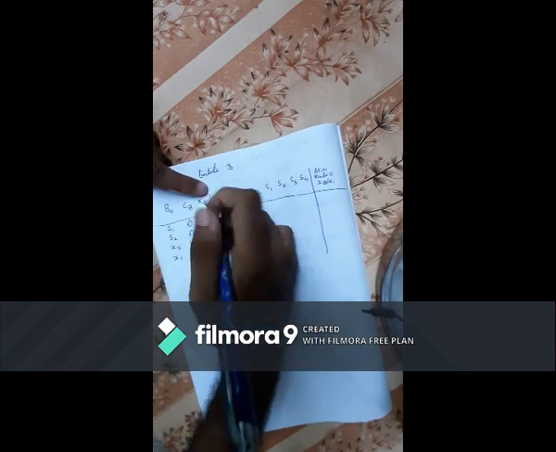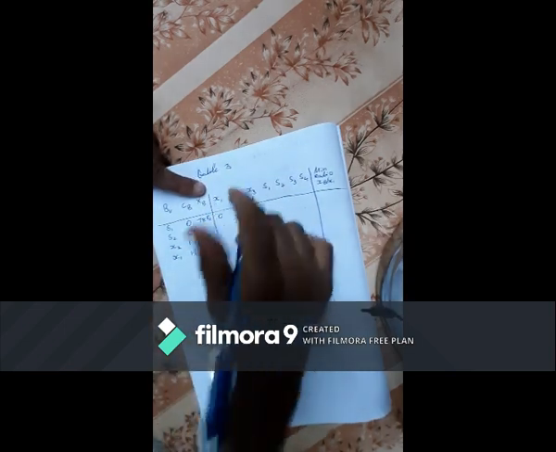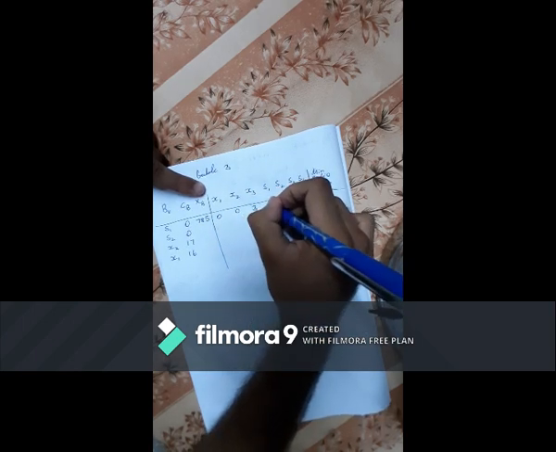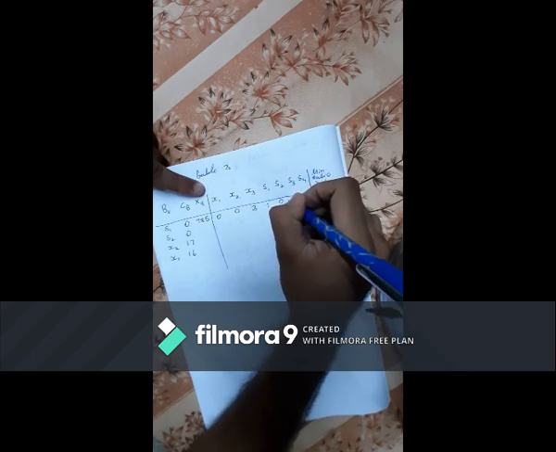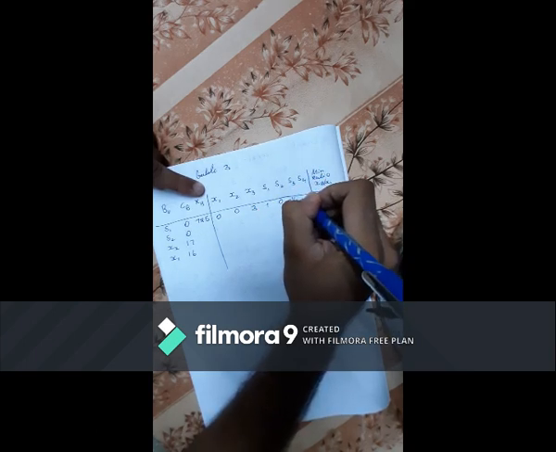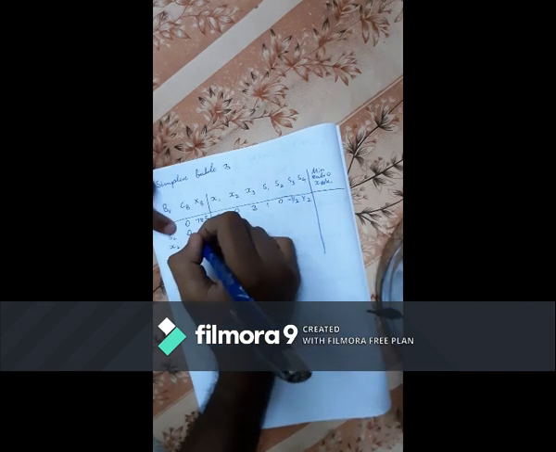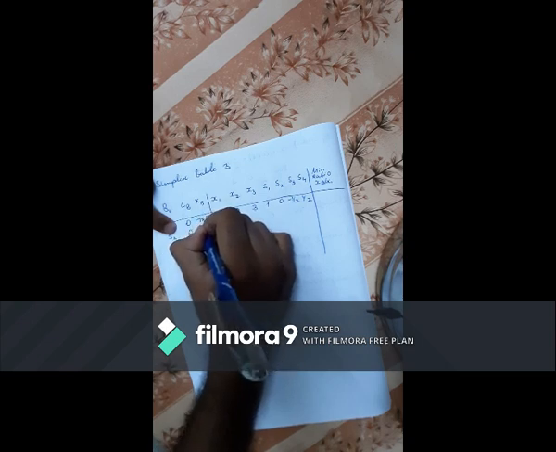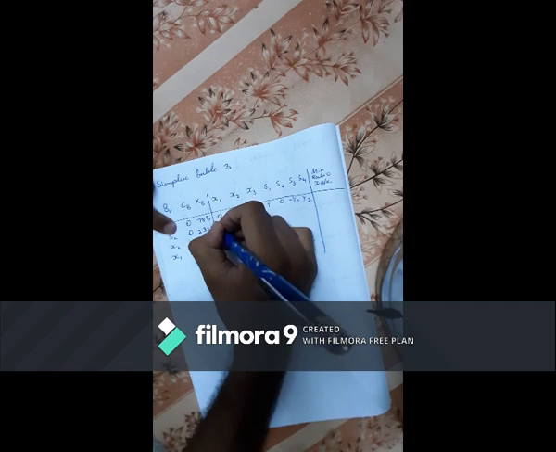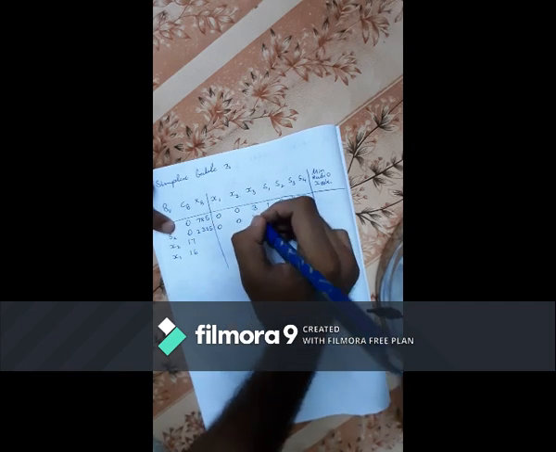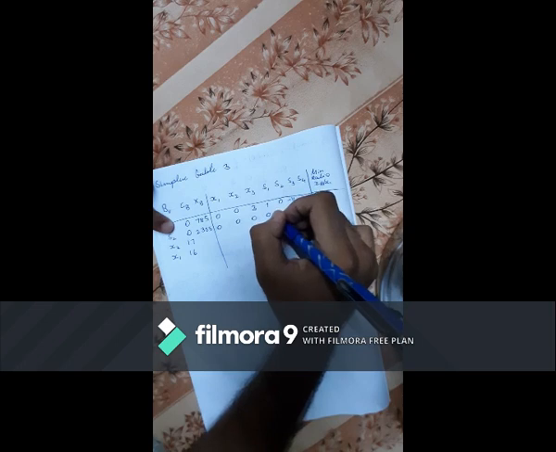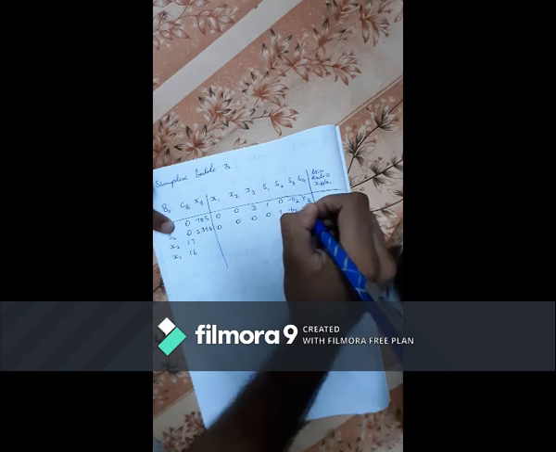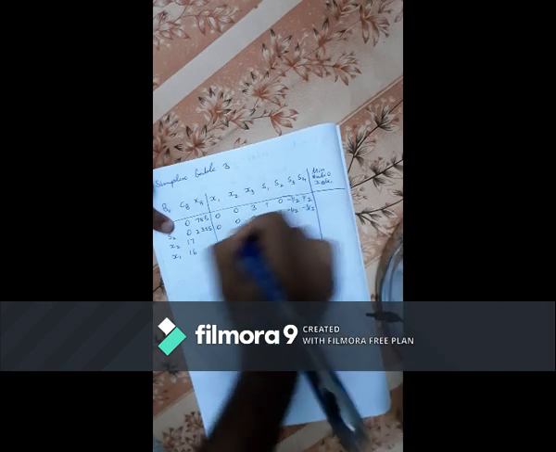We write it in this order: 785, 0, 0, 3, 1, 0, negative 1 by 2, 1 by 2. Next is R2 new, which is 2355, 0, 0, 0, 0, 1, negative 1 by 2, negative 3 by 2.